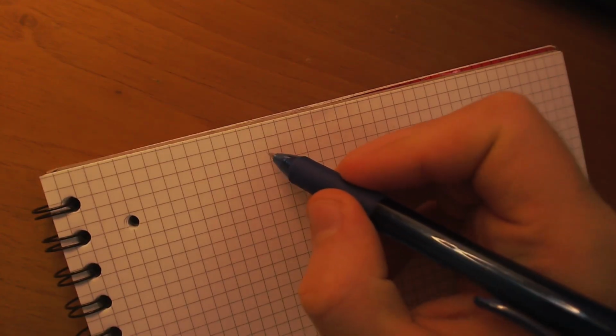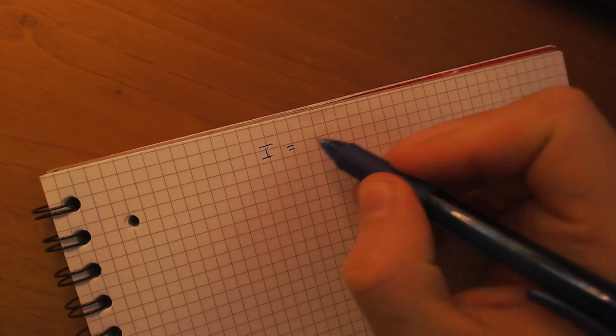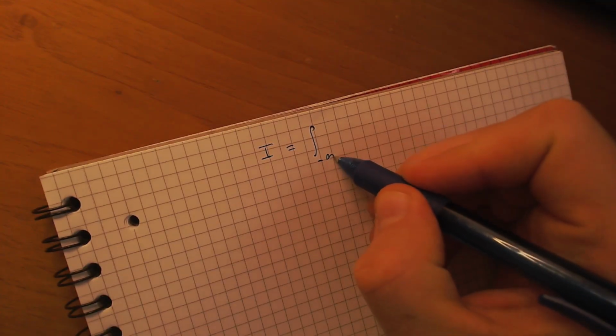In this video we are going to solve a rational integral. Again, this integral will be a complex integral, so we are going to solve it using complex analysis. The integral we are going to solve is the following.